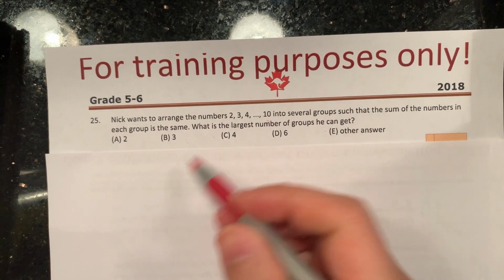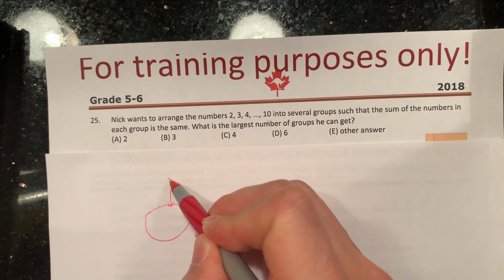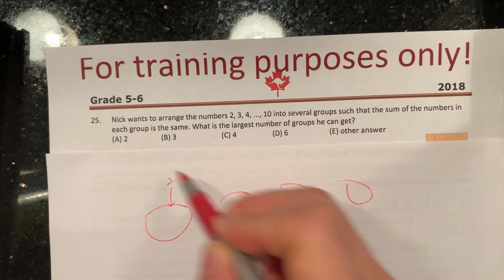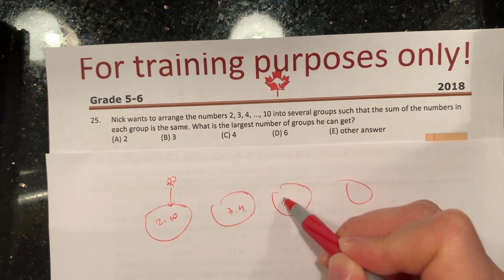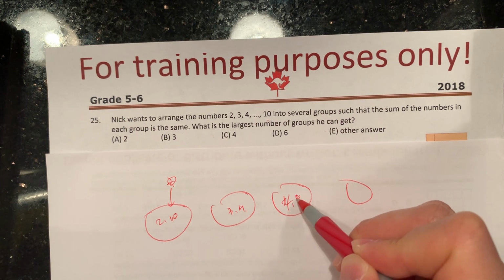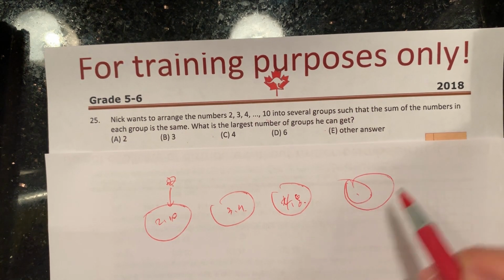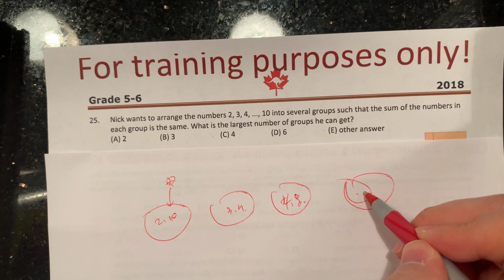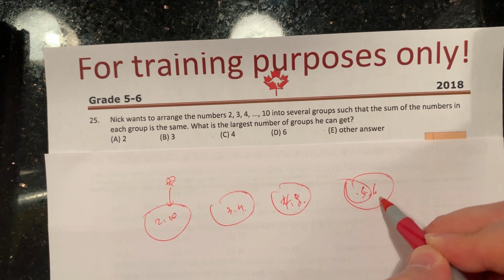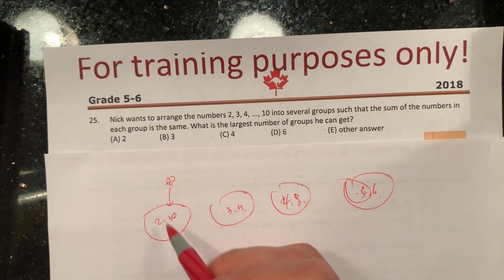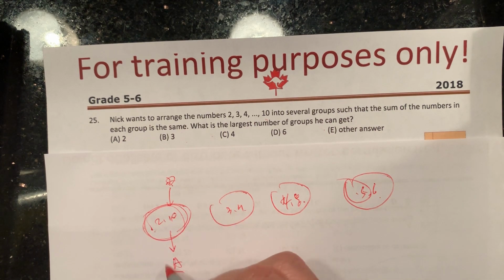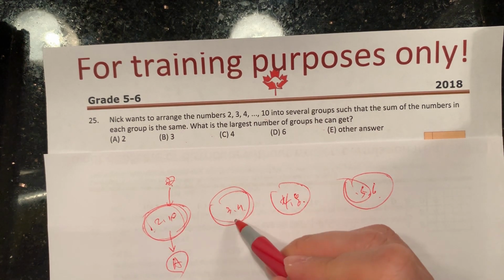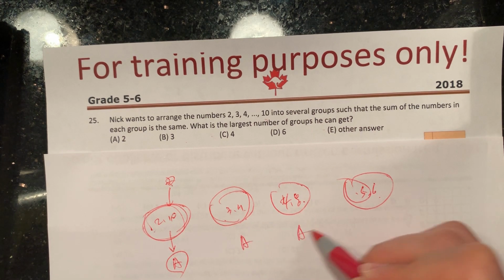Let's assume that we have already grouped these numbers in some way so that the sum of the numbers in each group is the same. Let's say the sum is a for each group. So the sum is a and a and a.